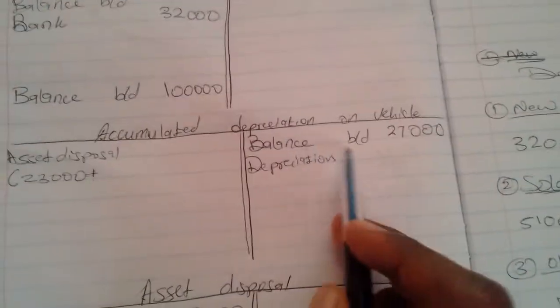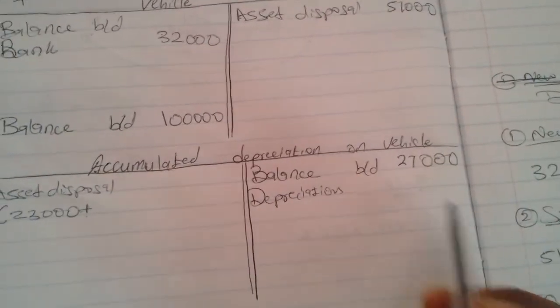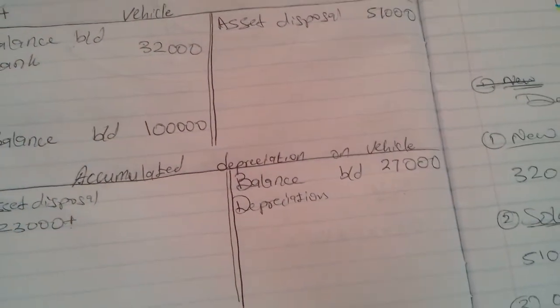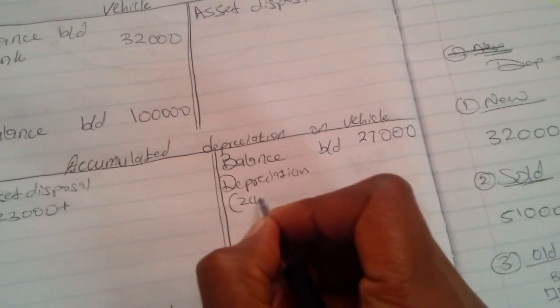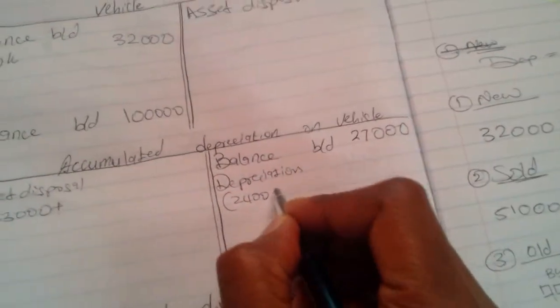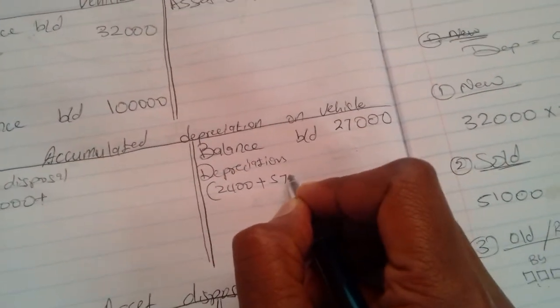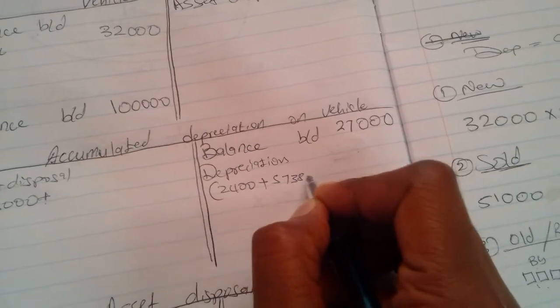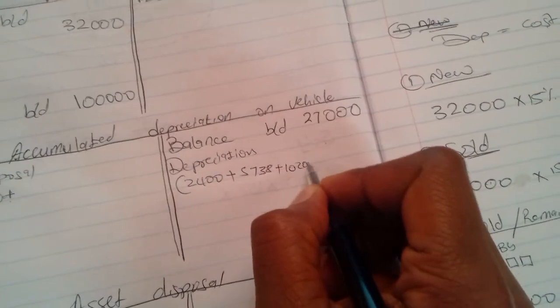The total amount here will go inside your income statement and also inside your note number 3. So let's start. We have 2,400, the first depreciation of the new one, and also the sold one, 5,308, plus the old ones, 10,200.